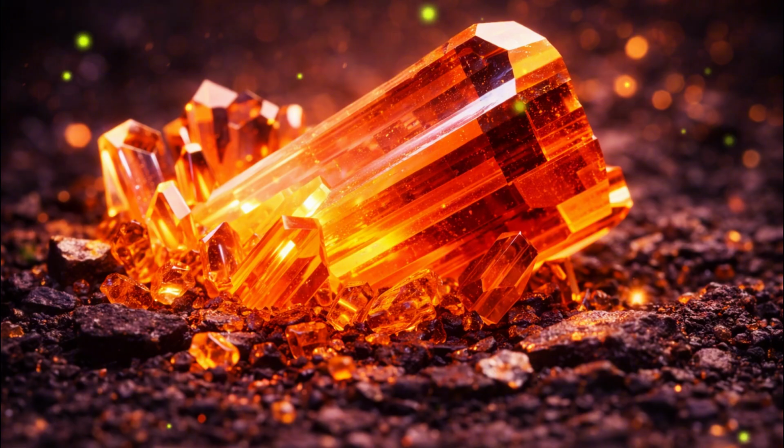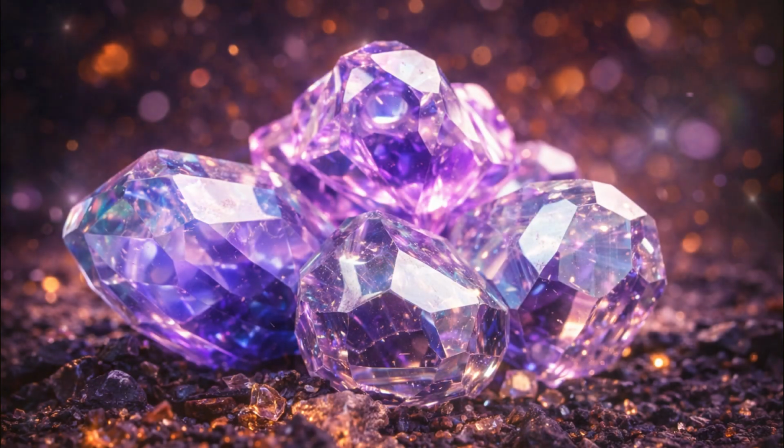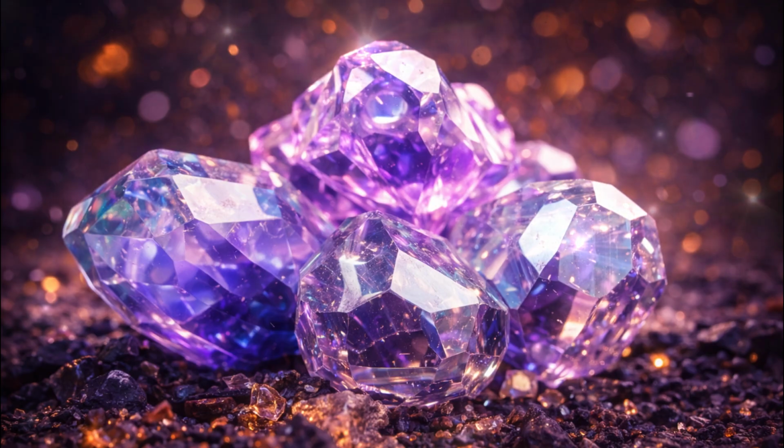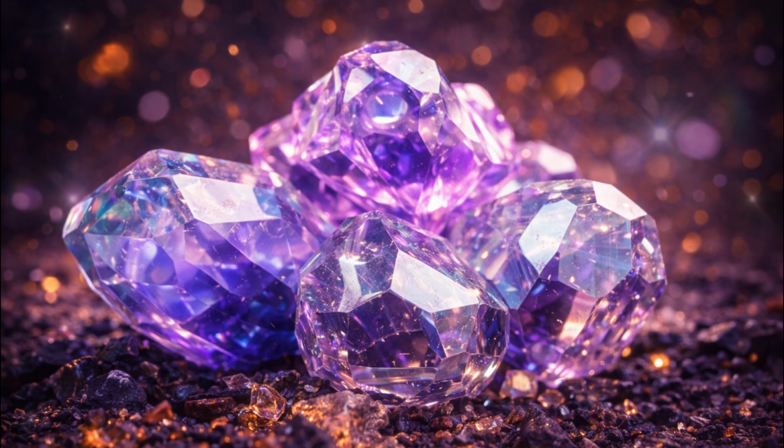Radiation in the environment can create or intensify crystal color. Natural radiation from surrounding rock can displace atoms, forming color centers. This process contributes to the colors of smoky quartz and certain varieties of fluorite.